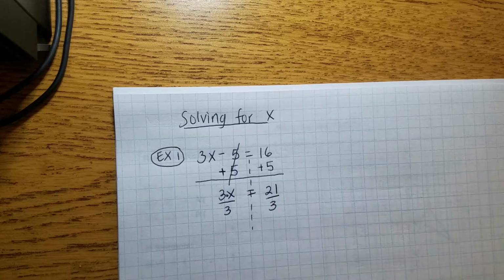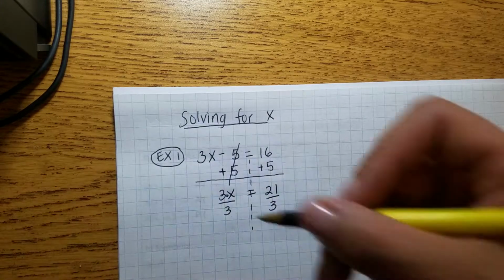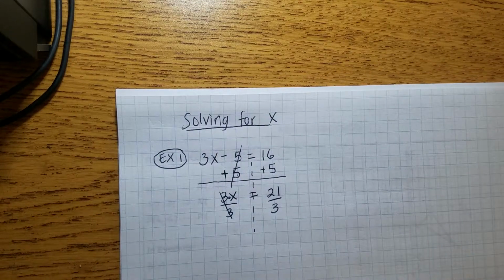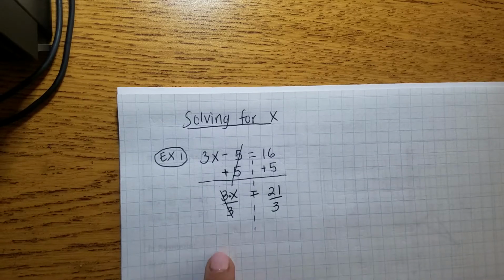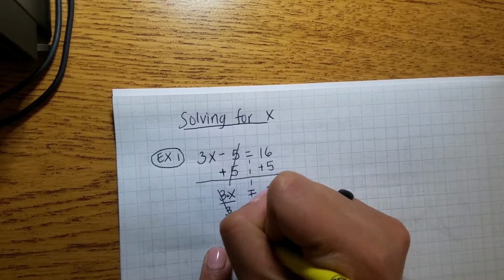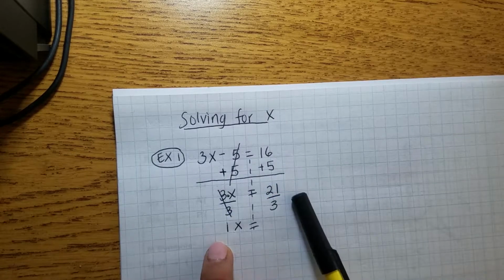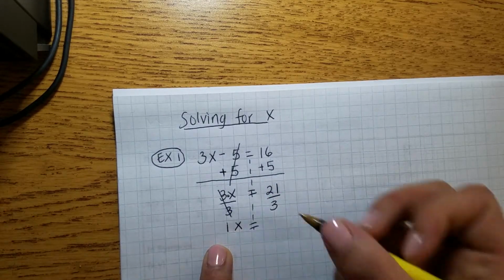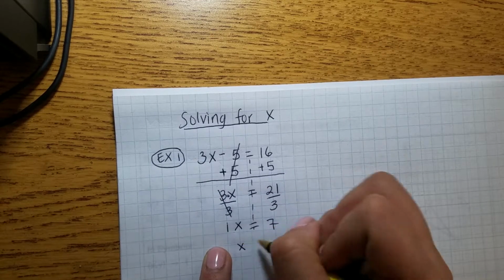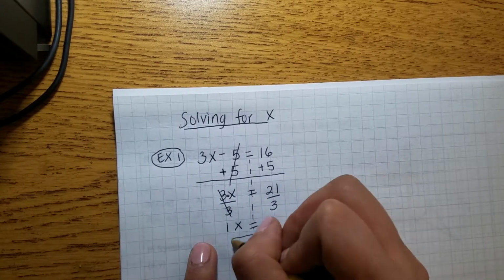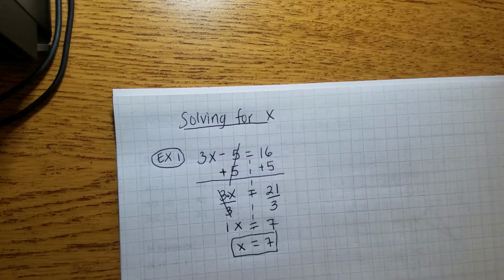Okay? So what cancels out? The 3's. Why do the 3's cancel out? It will not equal 0. It equals 1. What does 3 divided by 3 equal? 1. So this side is 1x, right? So we can write 1x or just simply x. 1x equals. What's 21 divided by 3? 7. So x equals 7. Okay?